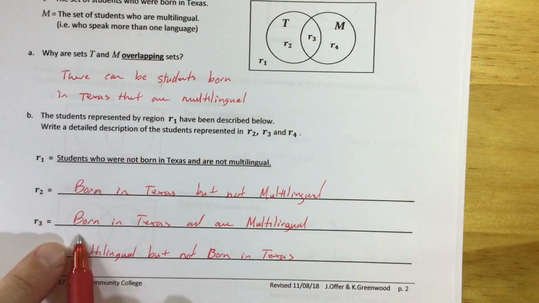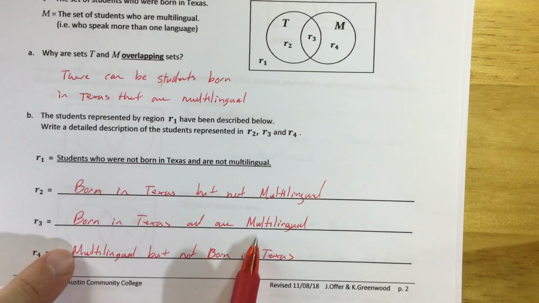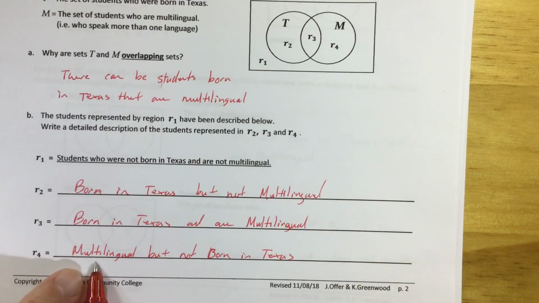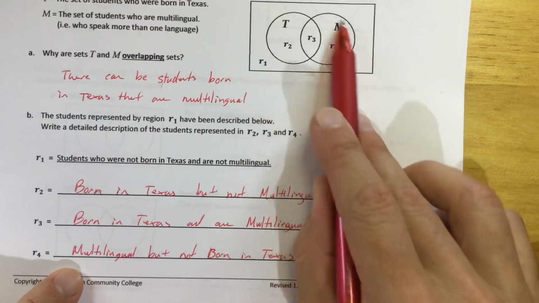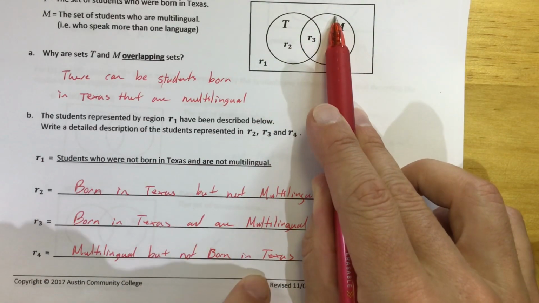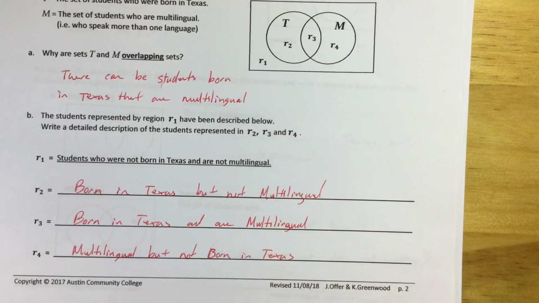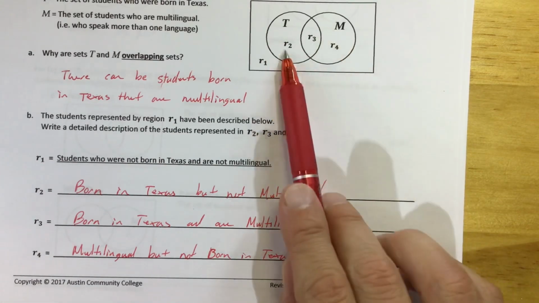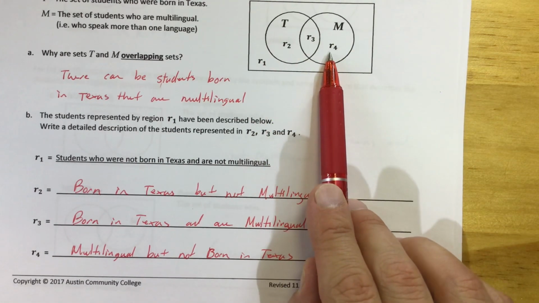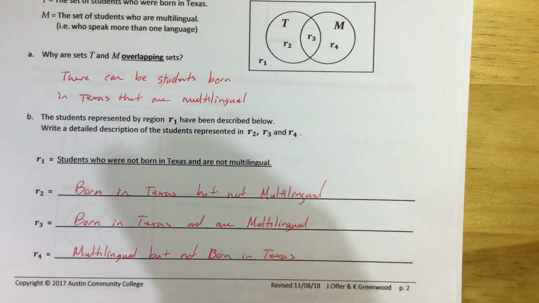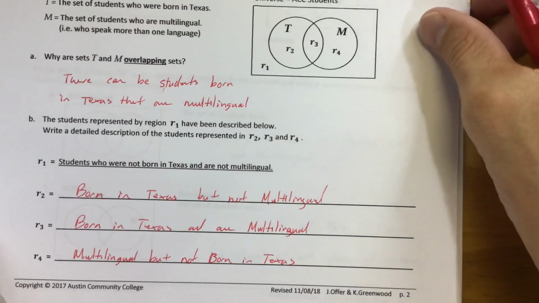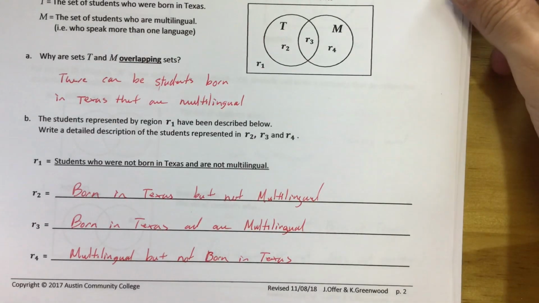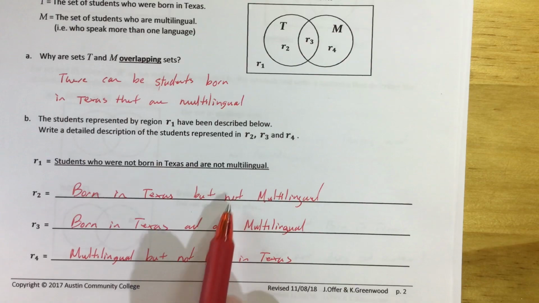Region 3, we talked about that one, that's where you're both. Region 4, multilingual, you're in this circle, but not born in Texas. So you can't be part of that region, so that's Region 4. Those tend to be the trickier ones, because you fit one description, but you don't fit the other. But just keep in mind, you're either in a circle or you're outside the circle. If you're in the circle, then you fit whatever that description is. If you're outside of it, you want to say not. So there's that word showing up that was on the first page, not.